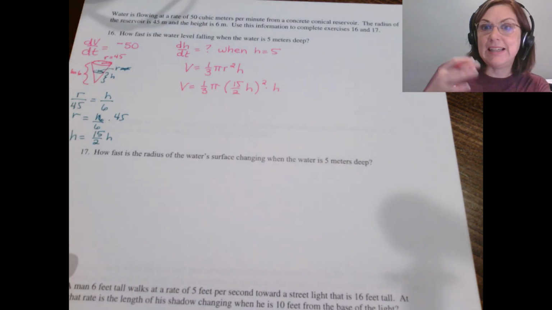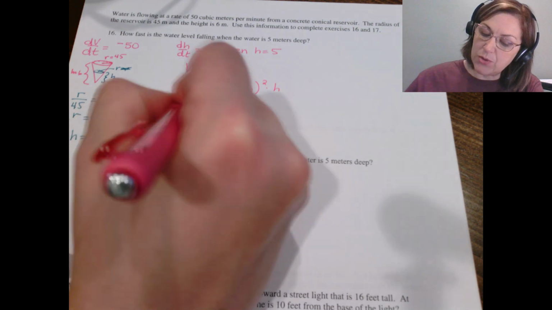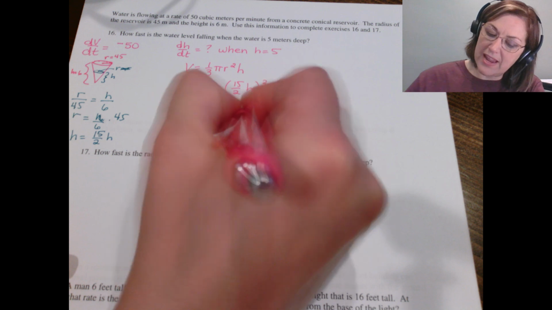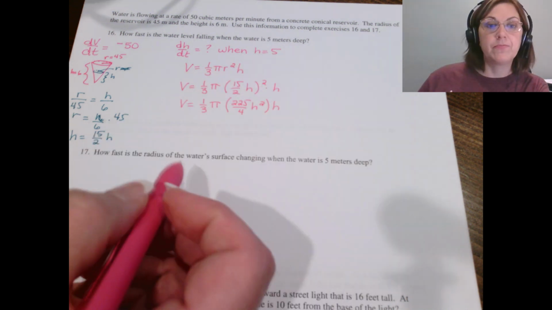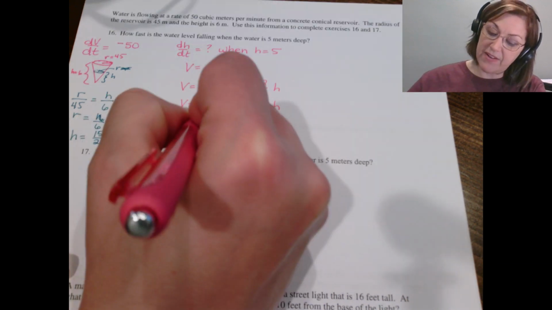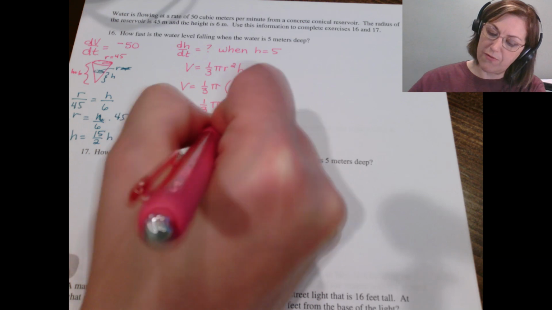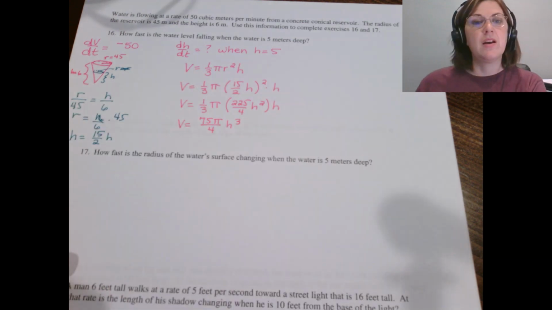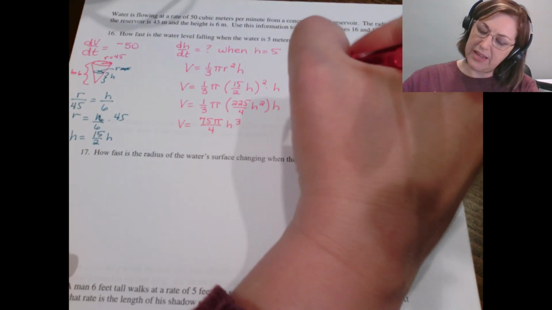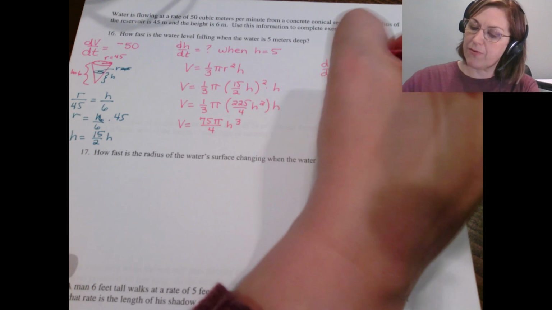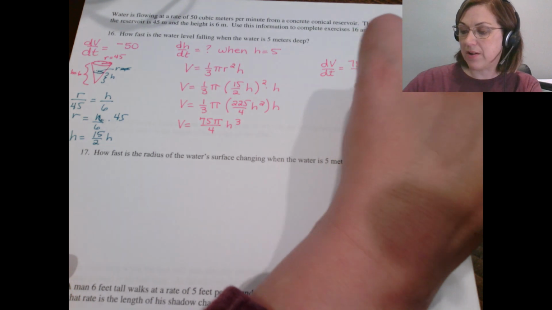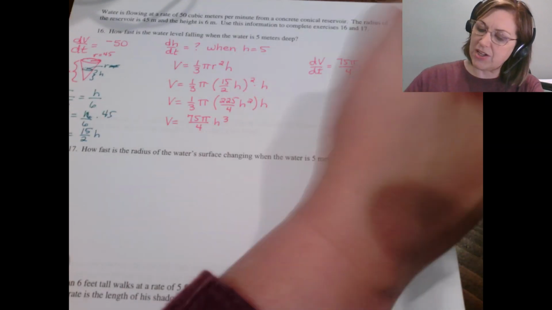Now take a moment and clean it up before you take the derivative. So you've got 225 over 4 h squared times h. Reduce the 3 and the 225. That'll give you 75 pi over 4 h cubed. And now you're ready to take the derivative. So that'll give me dV/dt equals 75 pi over 4 times the derivative of h cubed, 3h squared times dH/dt.